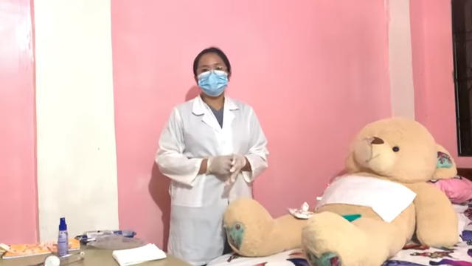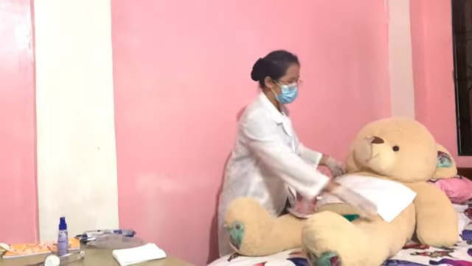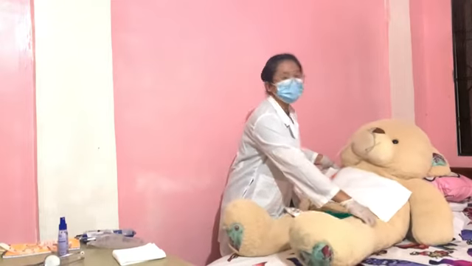Ask the patient to turn the head to the side opposite of the nostril in which the tube is inserted. So, ma'am, turn to the side. And then, secure the tube to the patient's gown by using a rubber band or a tape or a safety pin.